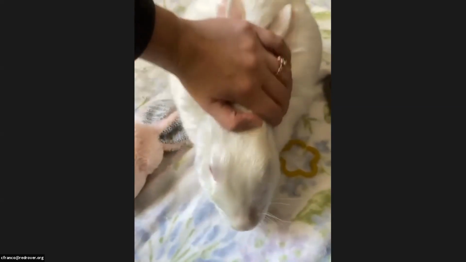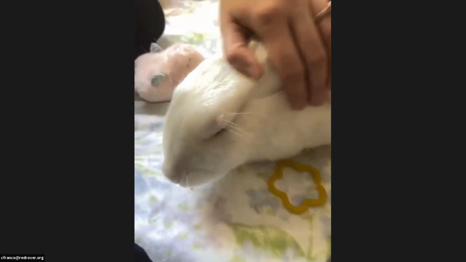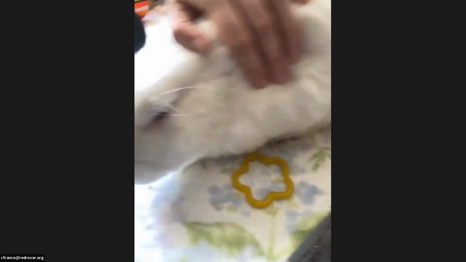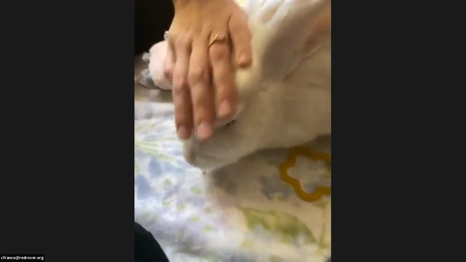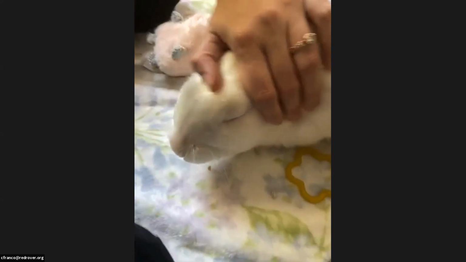She's kind of closing her eyes like my cat does too. Yes, she loves getting petted. She could just let you pet her all day like this. It's her favorite thing. Her head and her ears. Sometimes she likes her cheeks scratched softly.